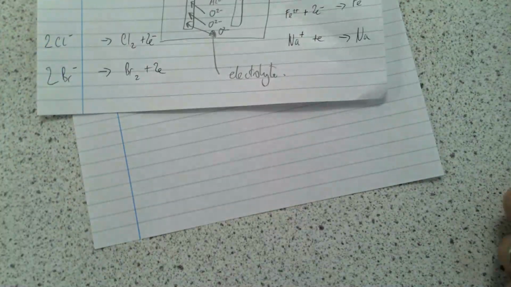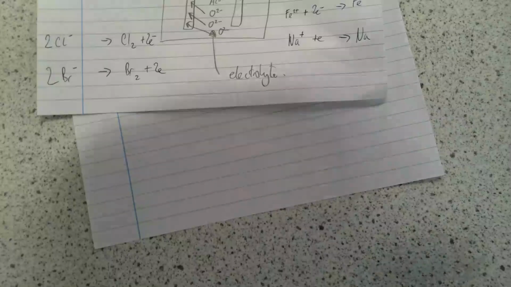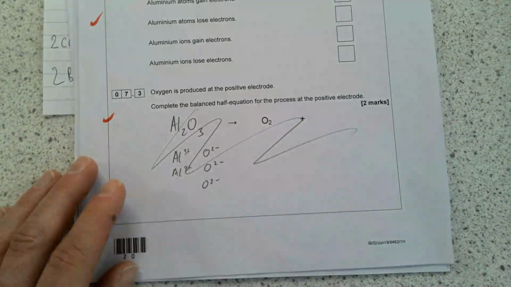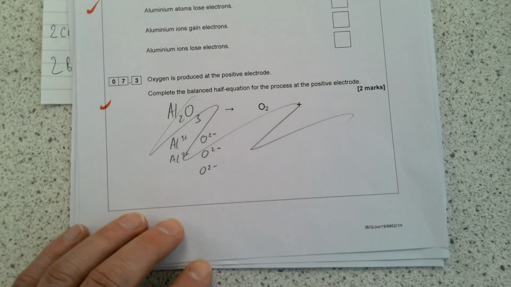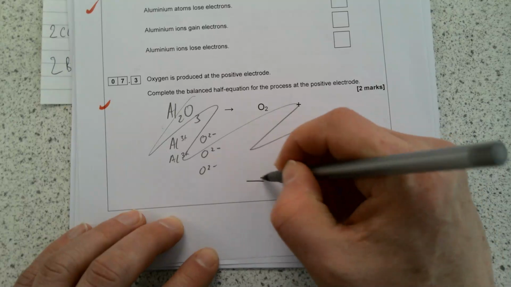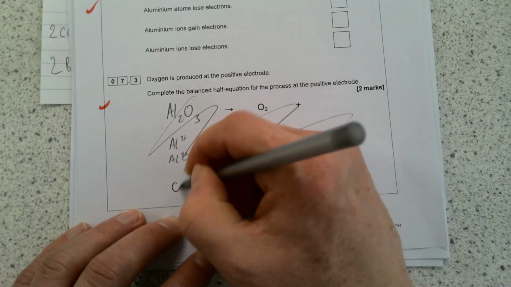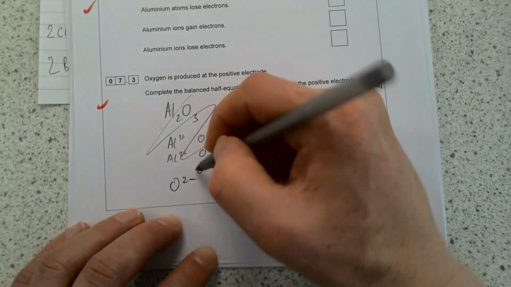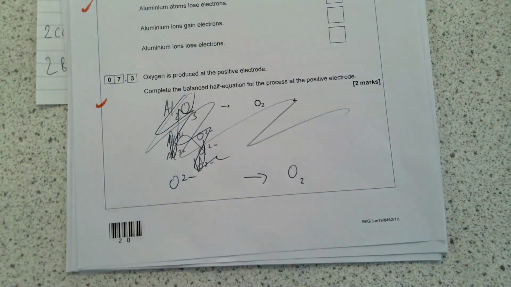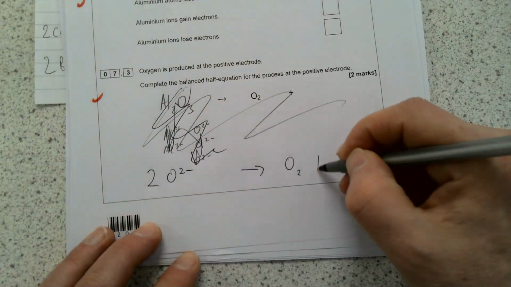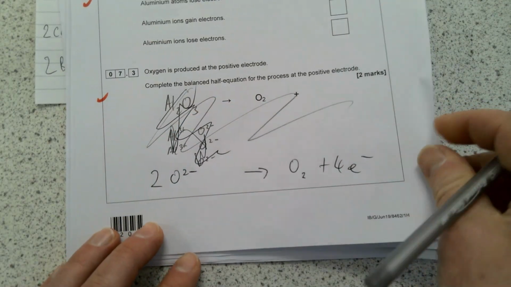So, let's go back to the question I crossed out like an idiot before. Oxygen is produced at the positive electrode. We now know then, I haven't done this one, I deliberately left this one out, it's oxide 2 minus ions that are in aluminium oxide. So what's the half equation for that, please? I promise you, your mocks were not good with this. So how many oxide ions are there? 2. How many electrons are being given away? 4. So easy.